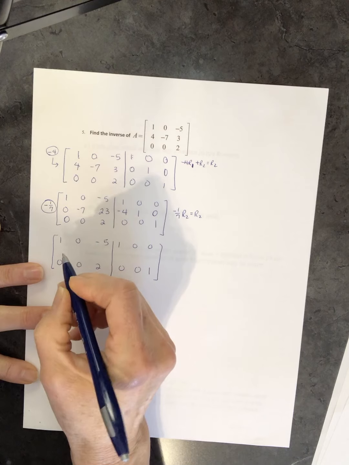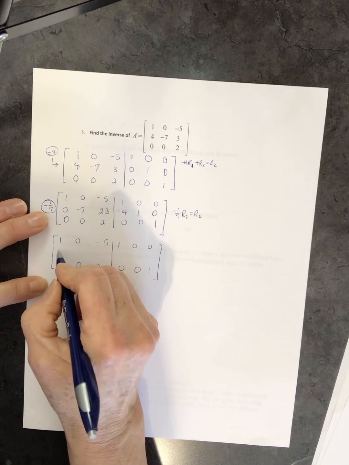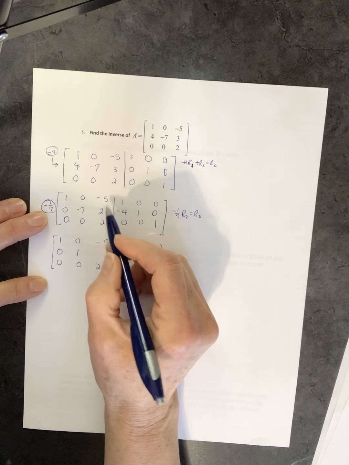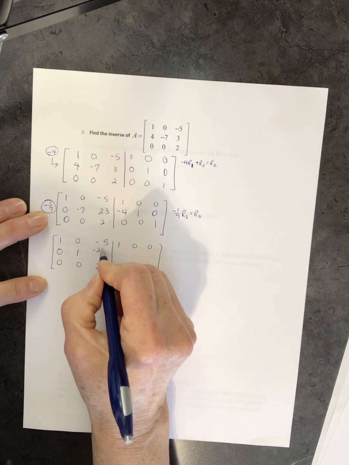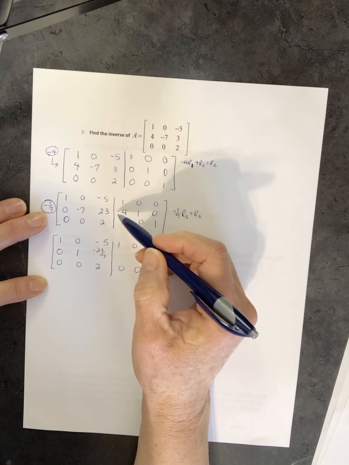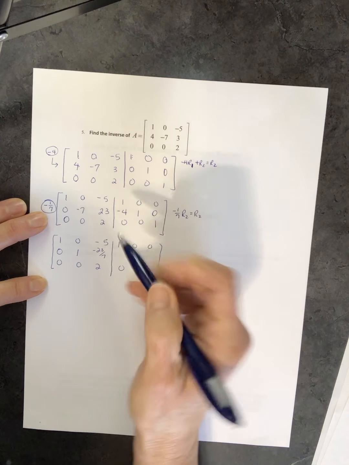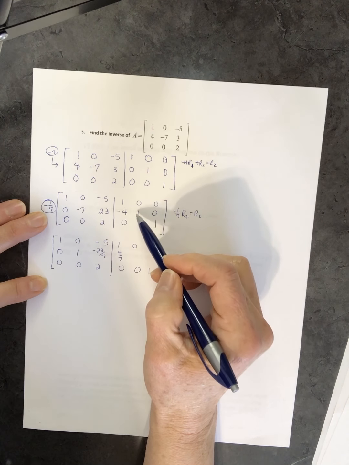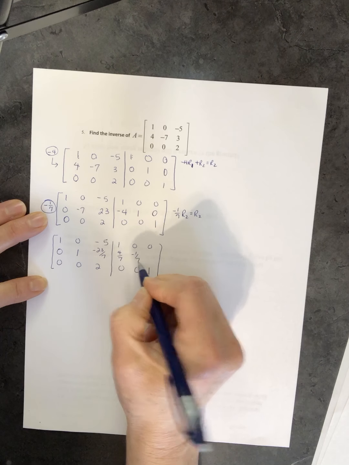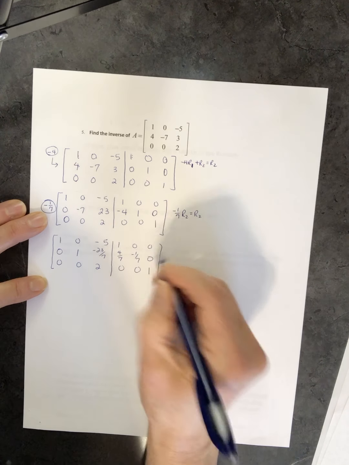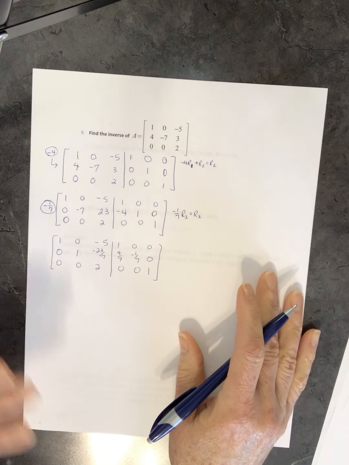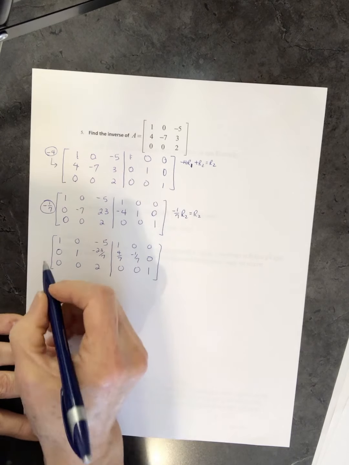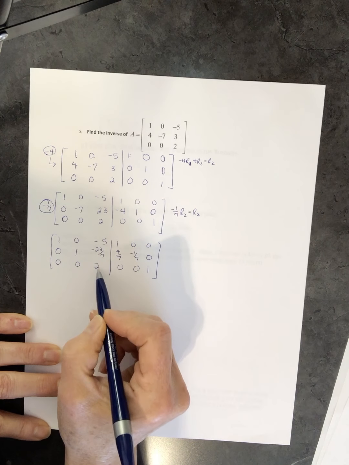but row 2 will. So negative 1/7 times 0 is 0. Negative 1/7 times 7 is 1. Negative 1/7 times 23 is negative 23/7. Negative 1/7 times negative 4 is 4/7. Negative 1/7 times 1 is negative 1/7. Times 0 is 0. Okay, so fractions do happen, so you're just going to have to not be alarmed by them. Now I'll move to column 3.